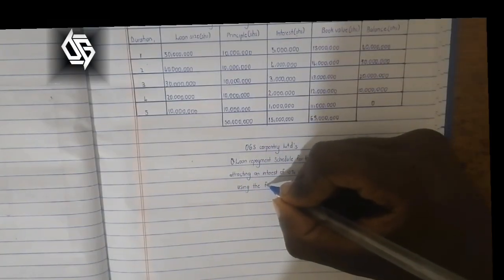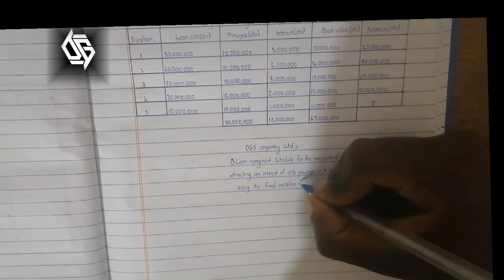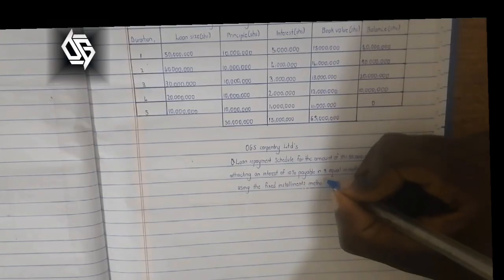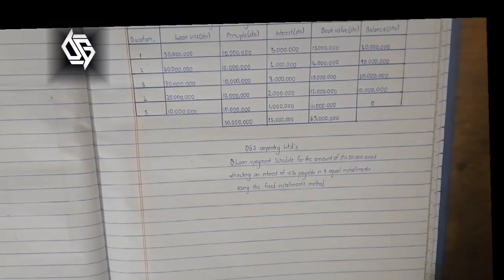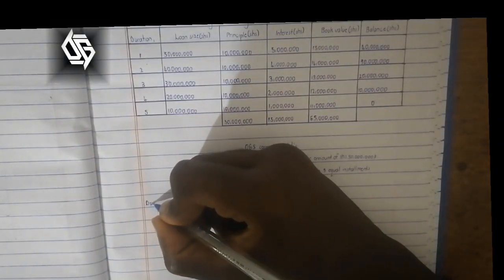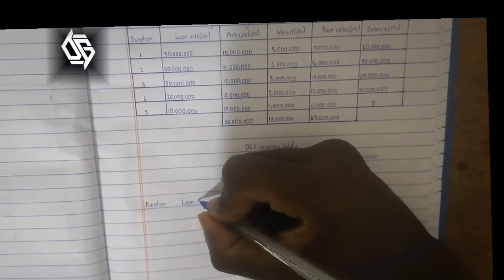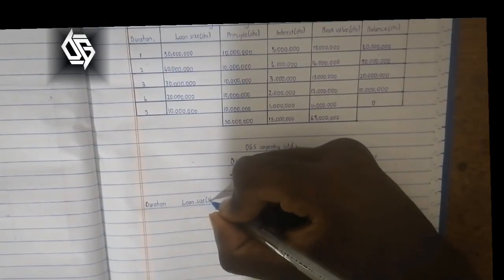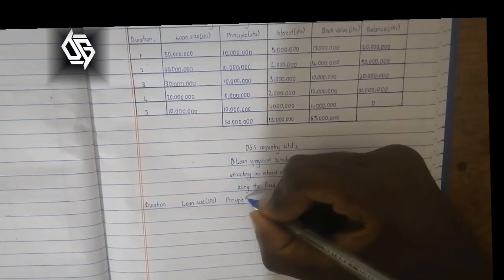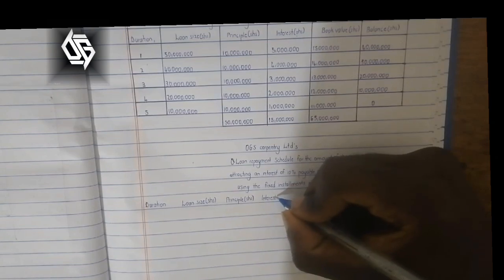In the fixed installments method, we say that the interest is calculated once and it is constant till the end of the payment of the loan. So this is also the simplest way of calculating a loan repayment schedule, but it depends on the question and what they have asked you to prepare. So they may ask you to prepare using the reducing balance method or the fixed installments method. It depends on the examiner. So right now I am preparing both for you so that you can understand and learn how to apply any in case they ask you for any of them.